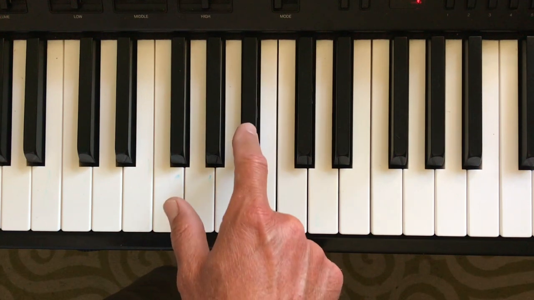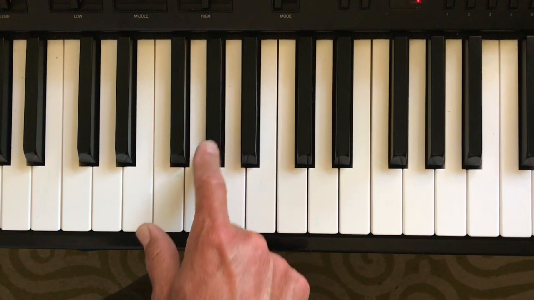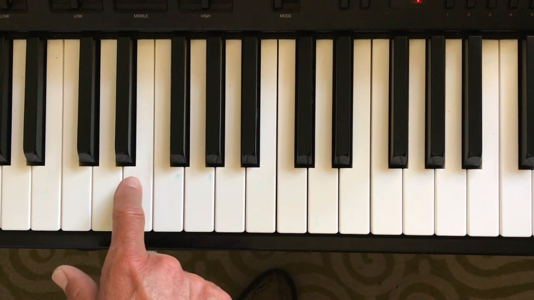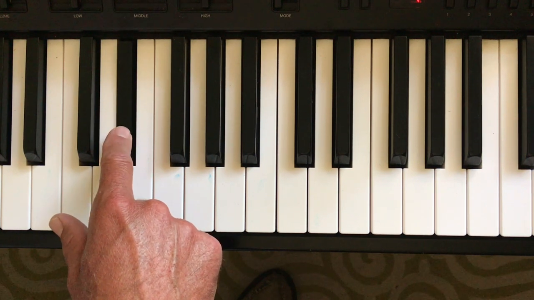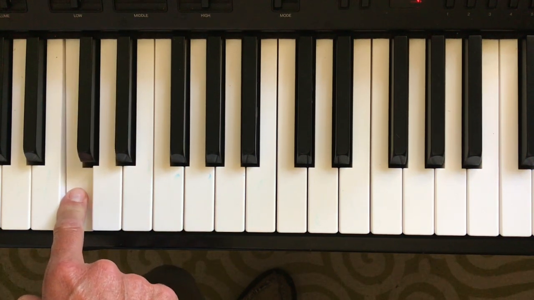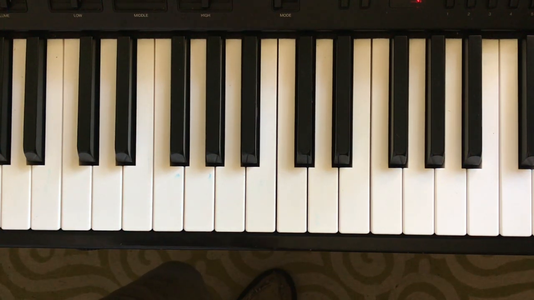B, B flat, A, A flat, G, G flat, F, E, E flat, D, D flat, C.